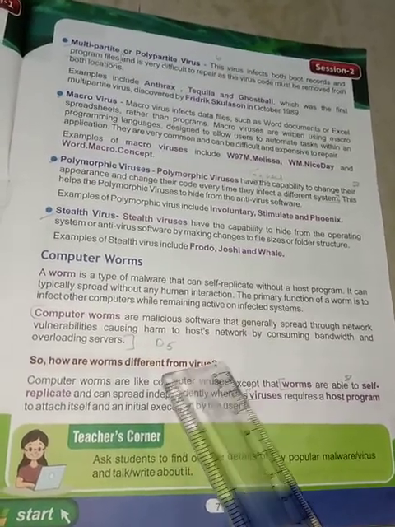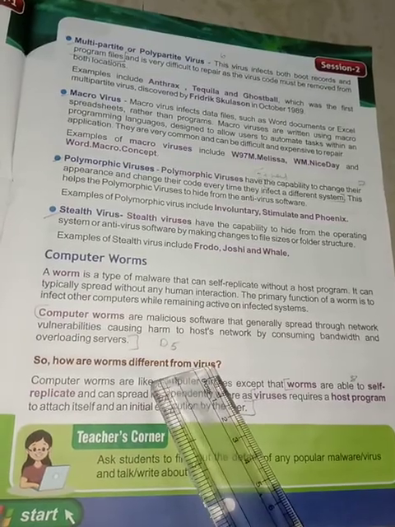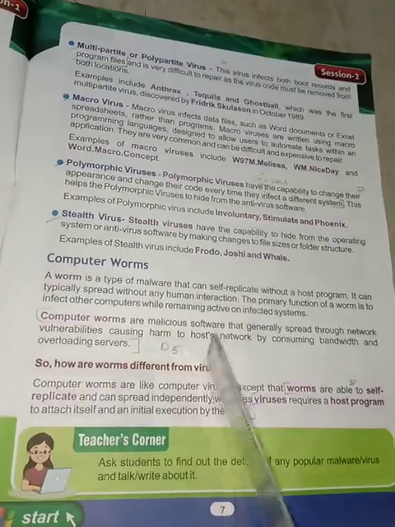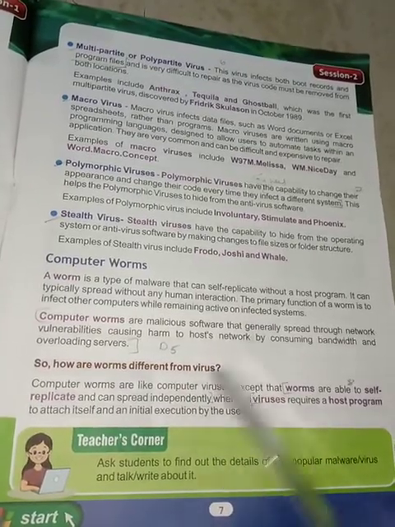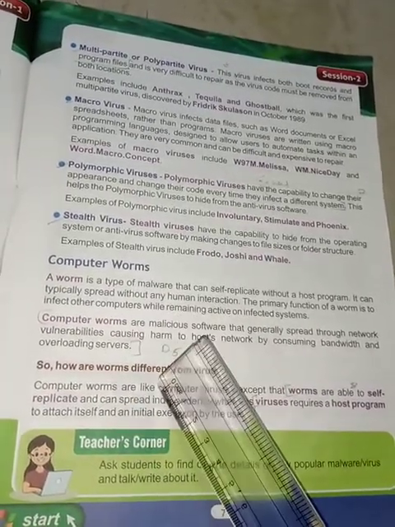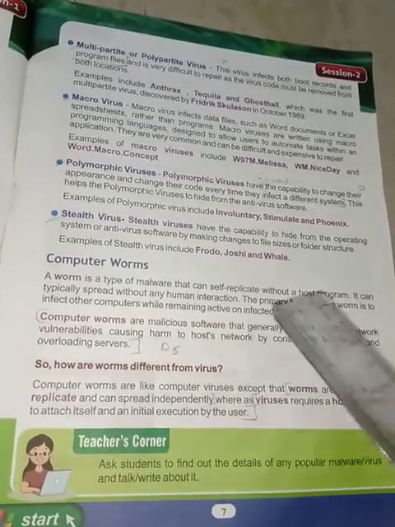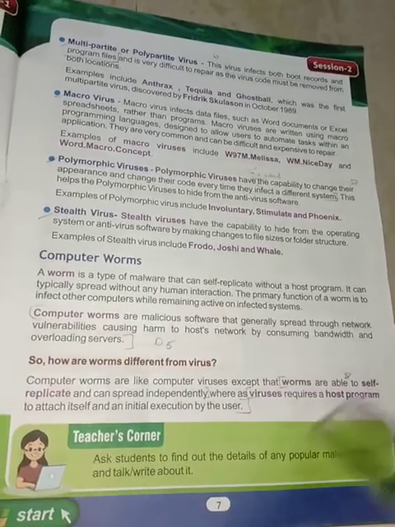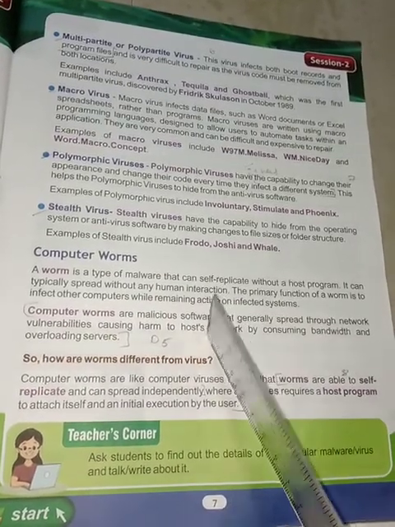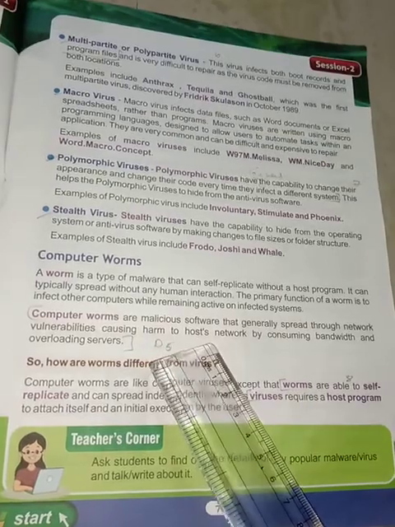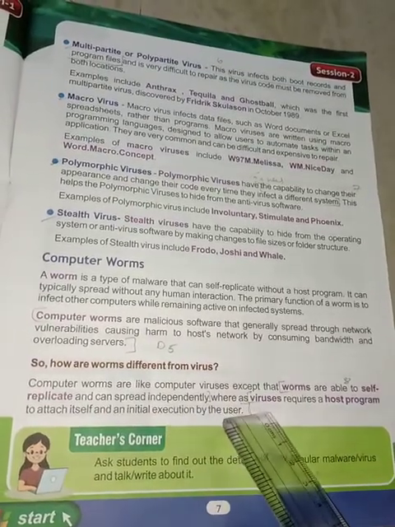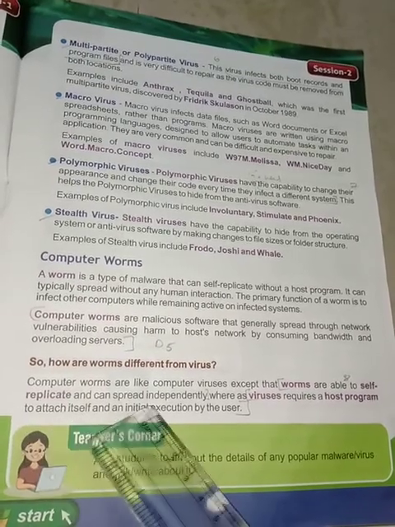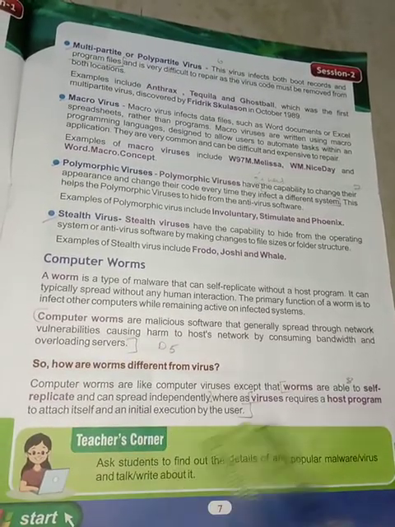In a virus, as I said before, you have to run the program, and when you execute it, the virus spreads. But worms replicate themselves and start spreading without any running of a program, whereas a virus requires a host program to attach itself and an initial execution by the user.